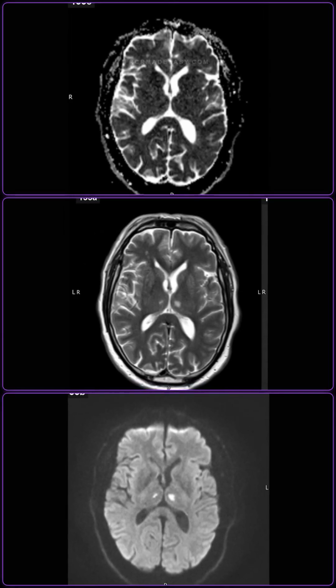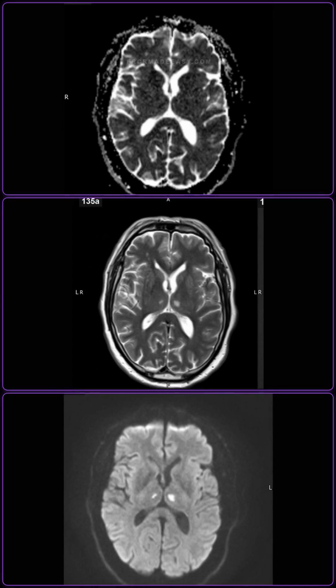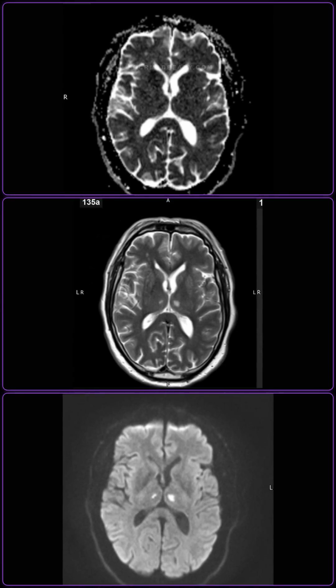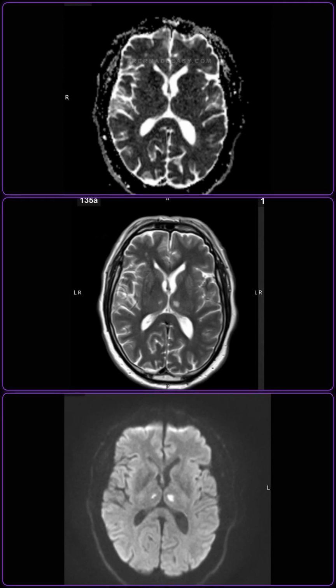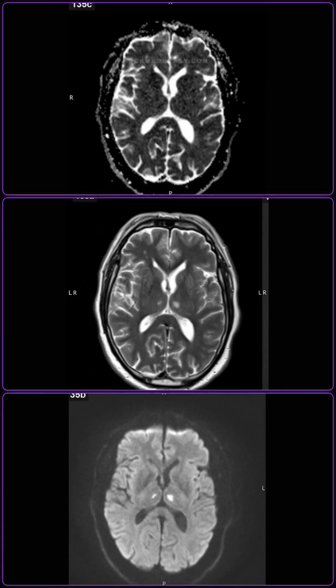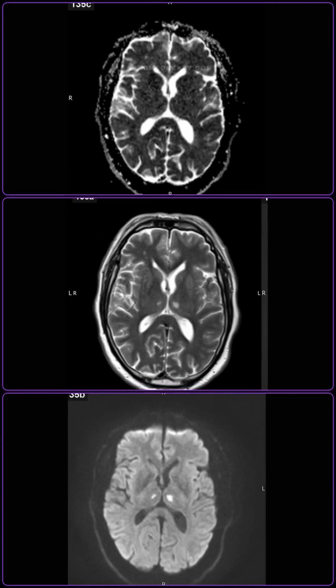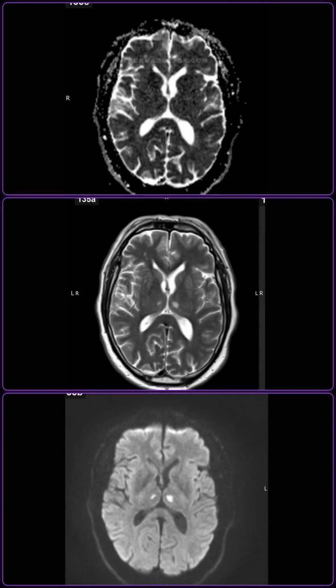What are the metabolic, toxic, and infectious causes of bilateral thalamic signal abnormalities, and how do you differentiate them? Okay. Wernicke encephalopathy affects the medial thalami, but typically also involves the mammillary bodies, periaqueductal gray, and tectal plate. Wilson's disease affects the ventrolateral thalami rather than the paramedian zone and is associated with putaminal and pontine changes.